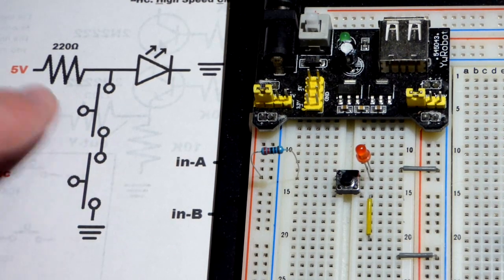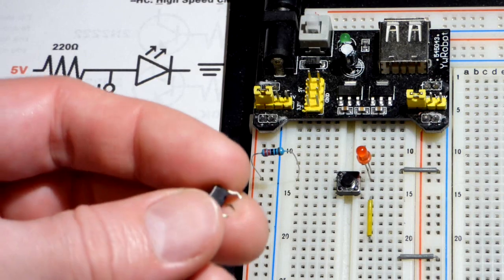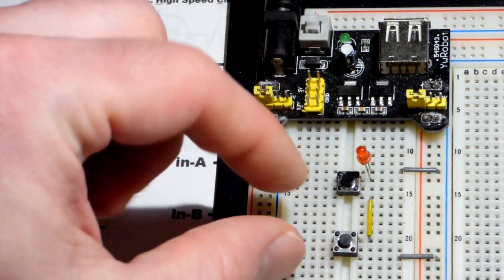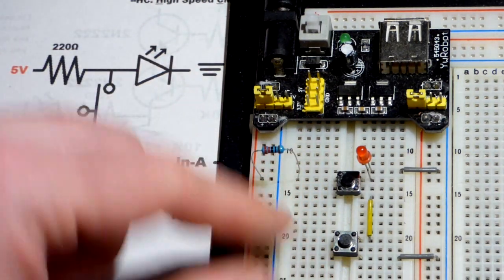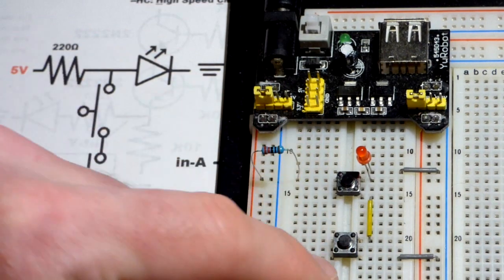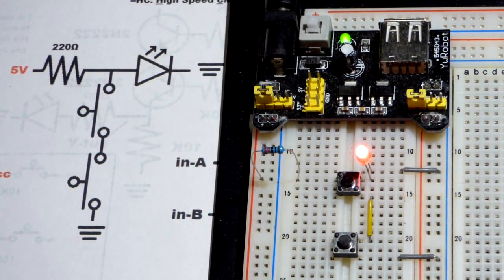So we got 2 switches to simulate input, and got the other switch here, and we're going to plug it in. And again, top 2 pins are always connected, bottom 2 pins are always connected. We have to push the button to connect top to bottom. So now we will look at that now. So we got the LED on.